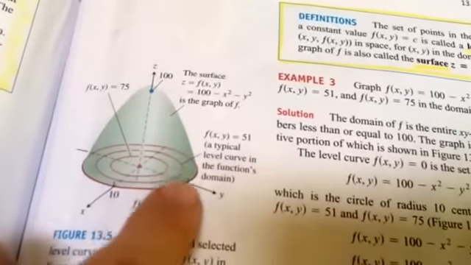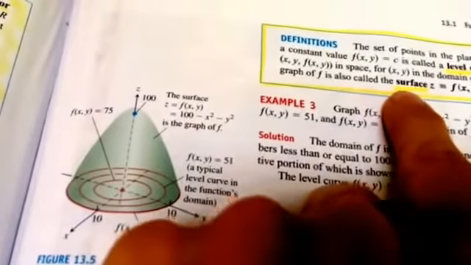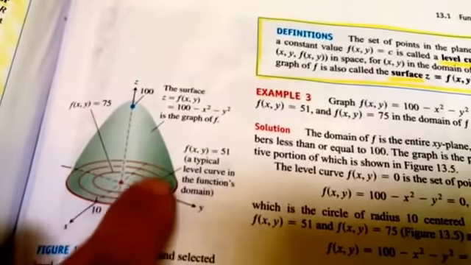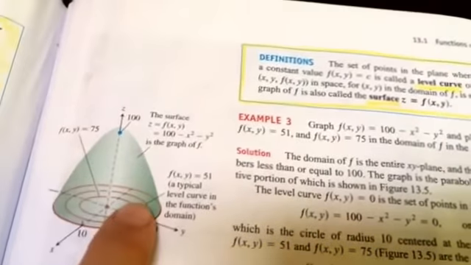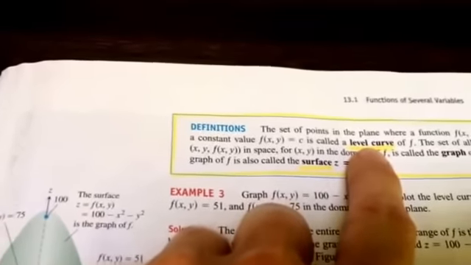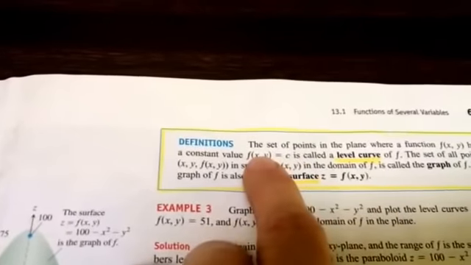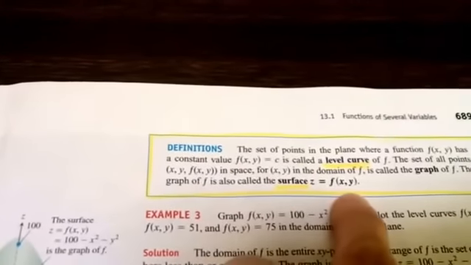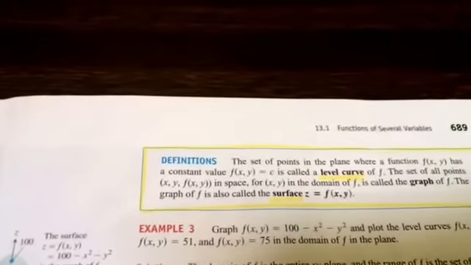Okay. And then if you graphed three-dimensionally, so like here the whole paraboloid, that would be called the surface. And then if you graphed these two-dimensional curves, which in this case are circles or ellipses, those would be the level curves. Okay, so level curves, if it's a function of two variables, are two-dimensional. And the surface, if it's a function of two variables, is three-dimensional. Okay. So they talk about here contour curves and elevation and things like that.